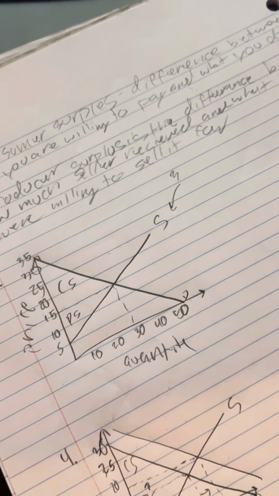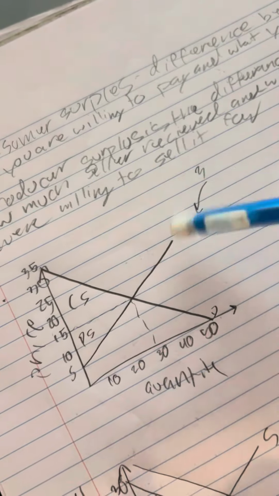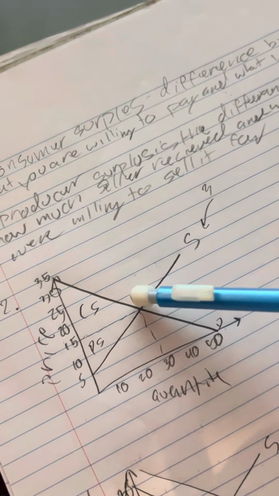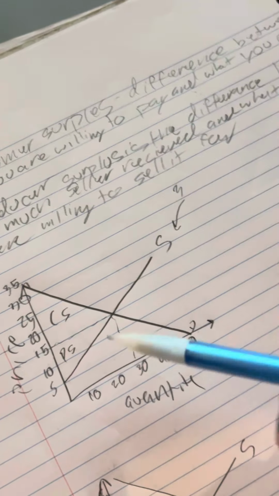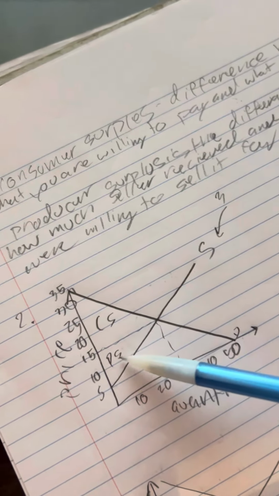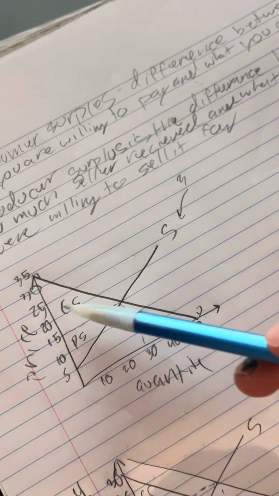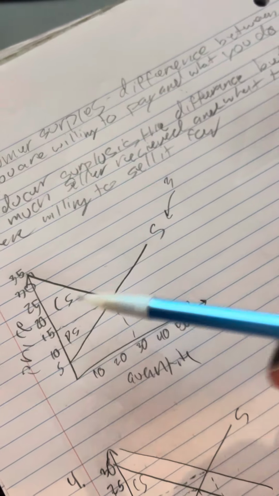Number 2 is asking to draw a market graph and explain where consumer surplus exists and where producer surplus exists. So here I have a graph. We have our supply, we have our demand. Where this intersects, you can draw the lines down. And the lower triangle is the producer surplus.